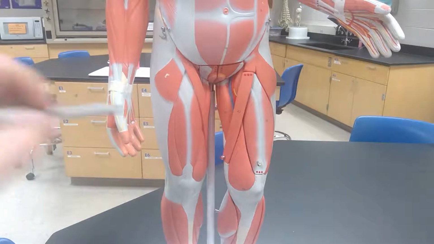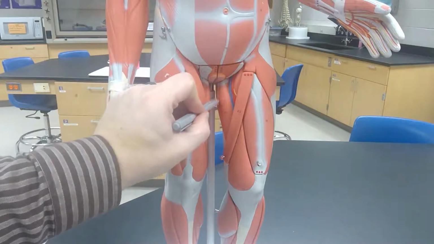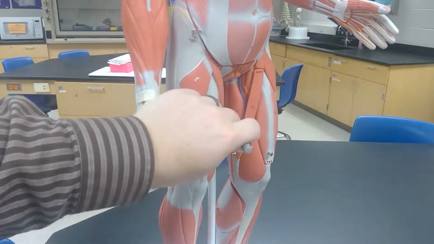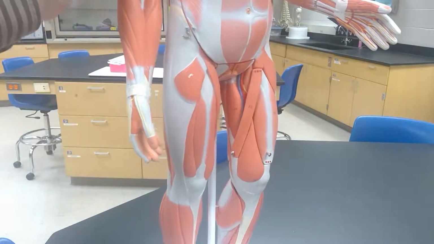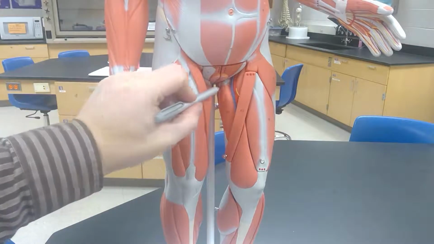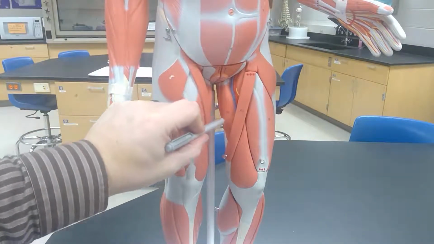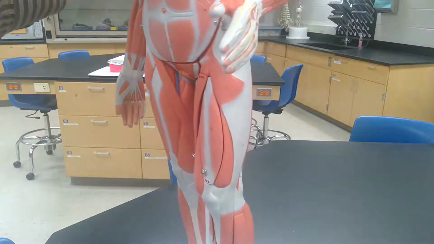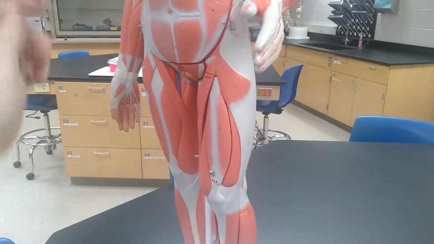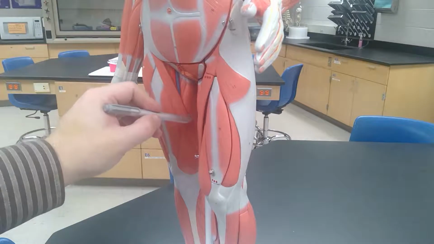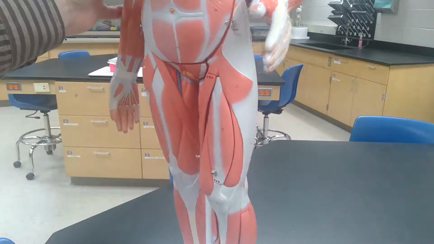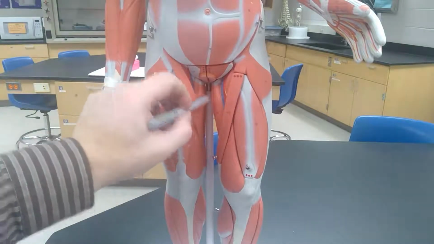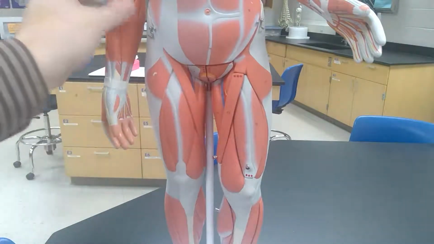the inner thigh muscles here. So we have this tiny muscle in here. This one is called gracilis. That is the gracilis muscle. In front of gracilis, we have this. This is called adductor longus. And then behind adductor longus, we have adductor magnus. These are all adductor muscles. So gracilis, adductor longus, adductor magnus, all adduct.